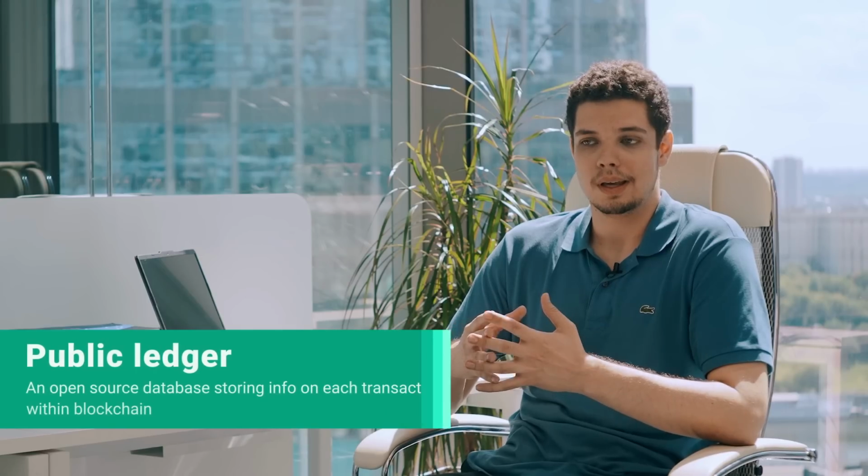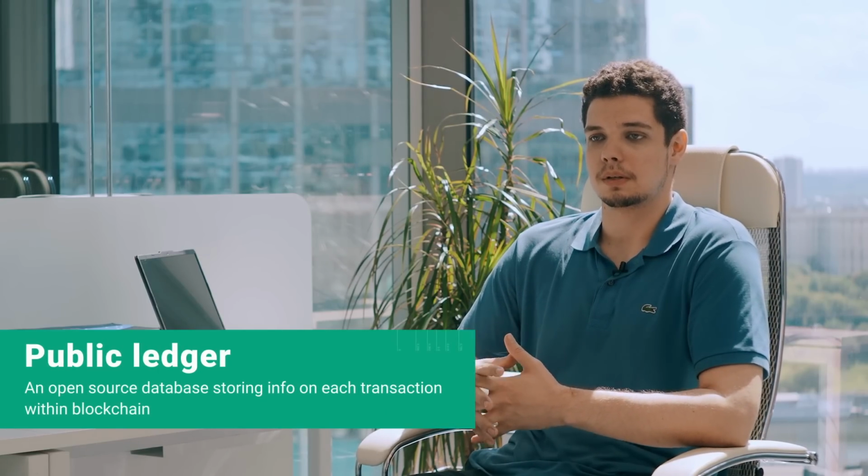One of the main advantages of crypto and blockchain in general is that a lot of information about transactions, actually basically most of the information about transactions, is stored in a single database called a ledger, and access to the database is basically free.